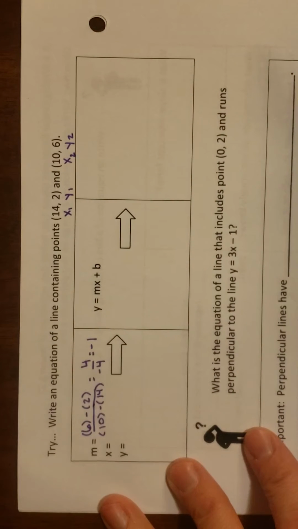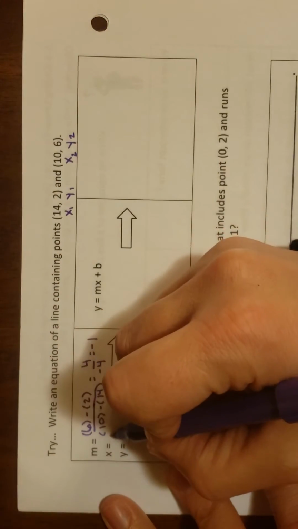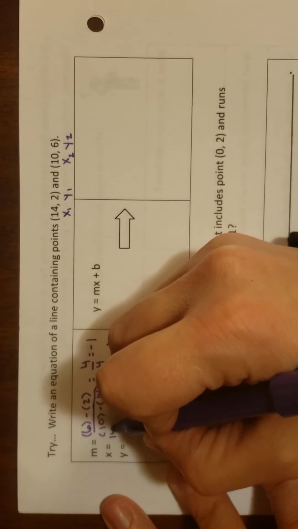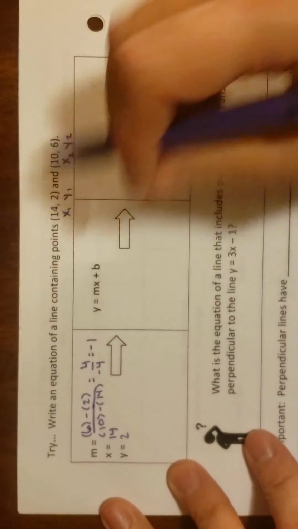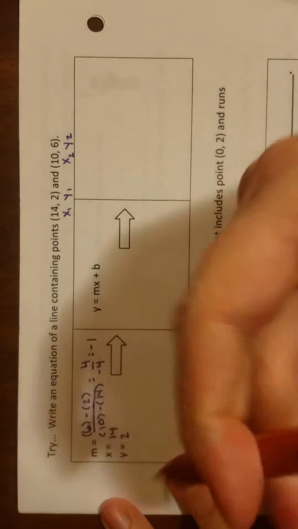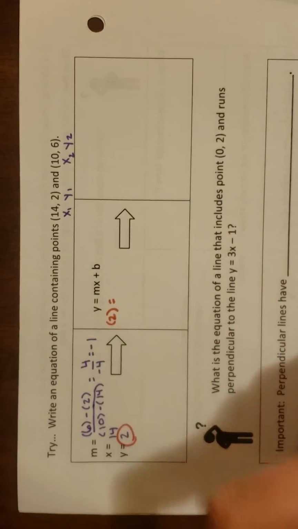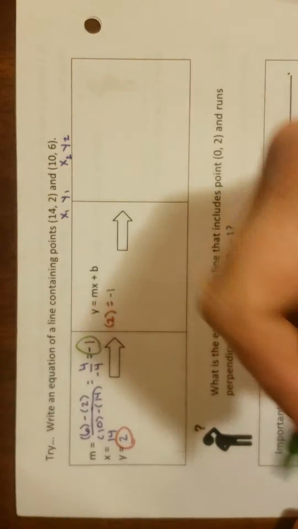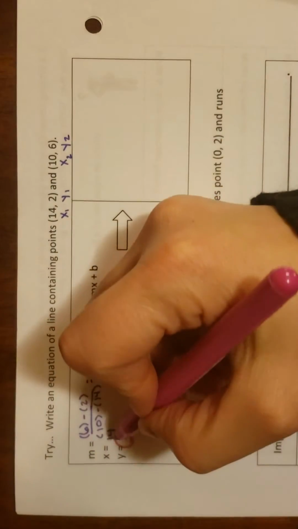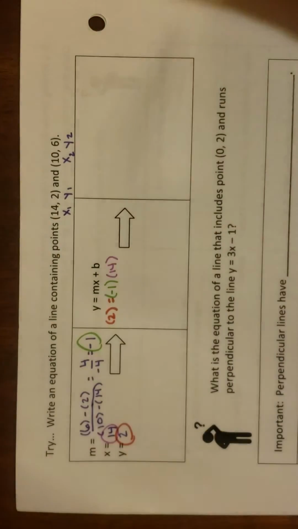Okay. And then x and y, I'm just going to use the first point. It doesn't matter. You could use the second point. So in my case, x is 14, y is 2. And so now I can use this in my equation. So y, which is 2, equals m, which is negative 1, in parentheses. Parentheses, be a good role model. x is 14. And we're solving for b.